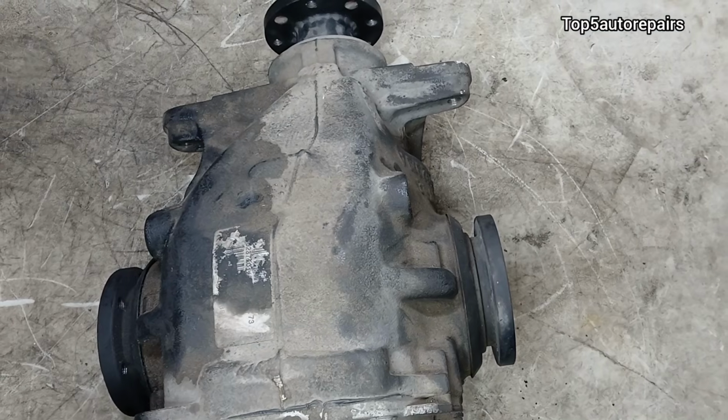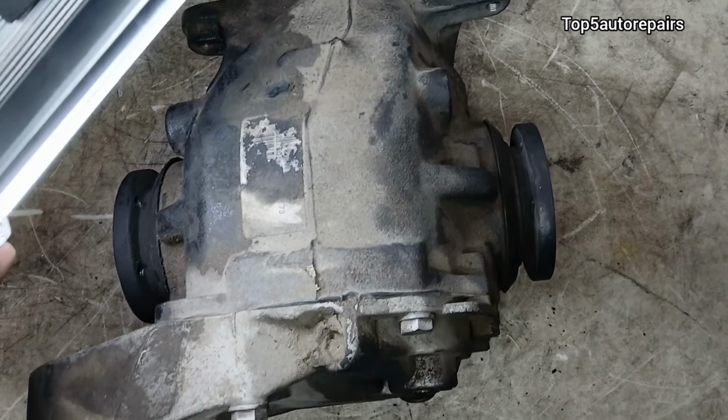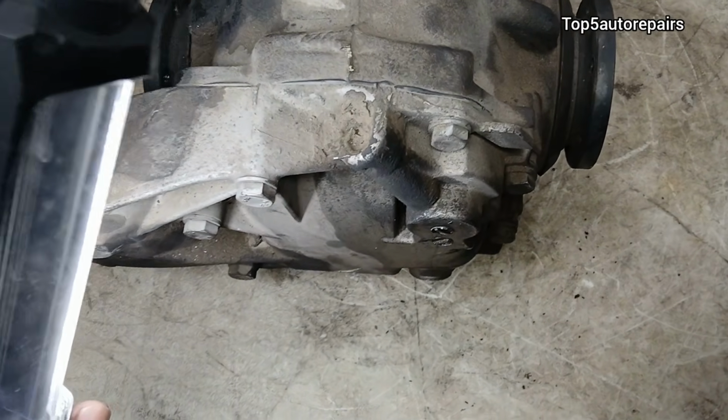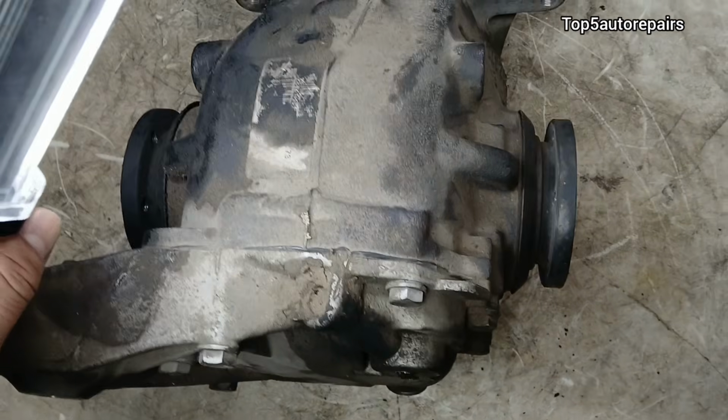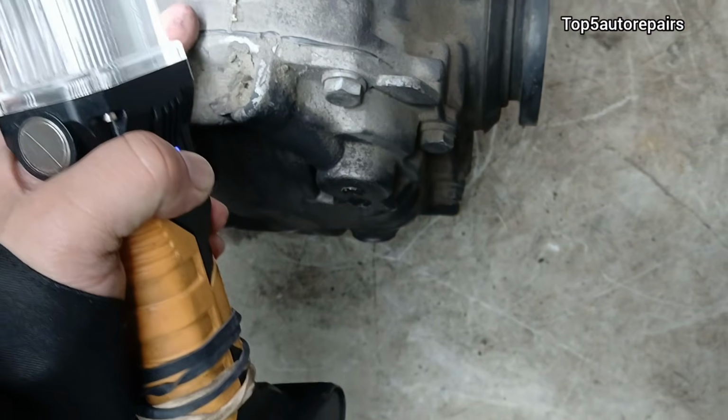What causes the transfer case to fail prematurely? The first and most common reason is going to be caused by a leak. If you see a puddle of fluid on the bottom end of the transfer case, it means that the transfer case is leaking somewhere. So you want to check for fluid leak right at the gasket area on this part over here.